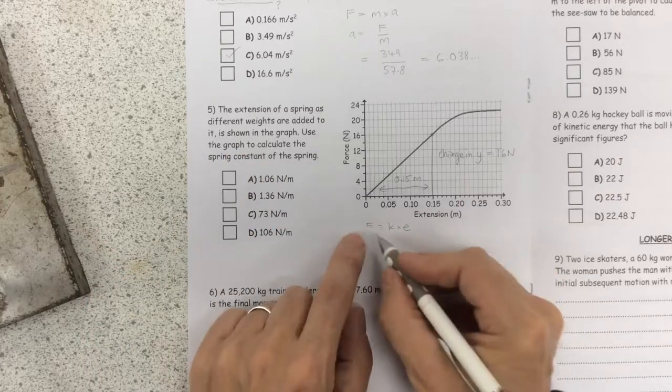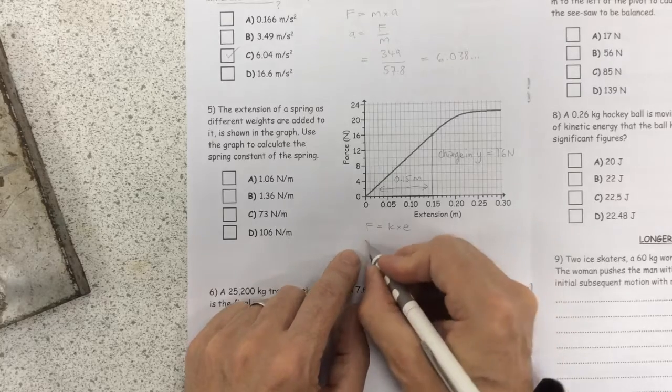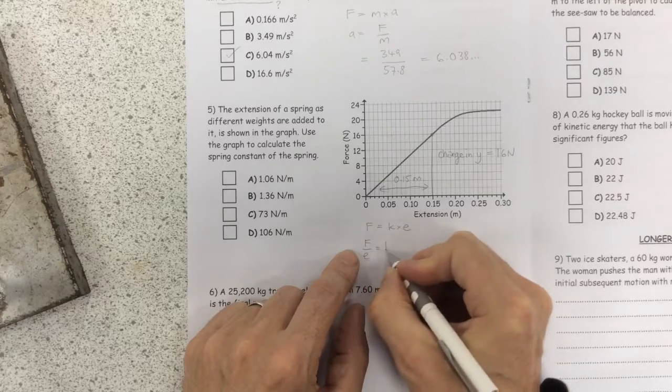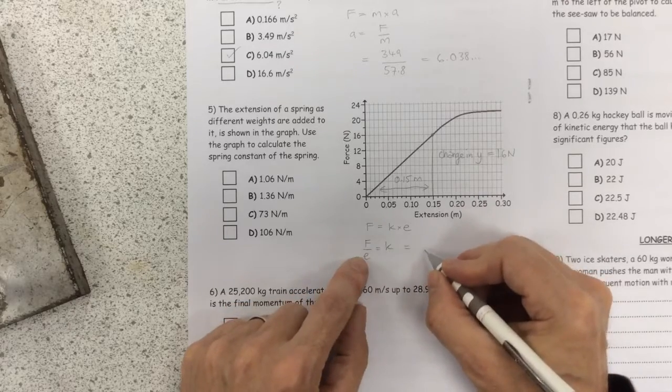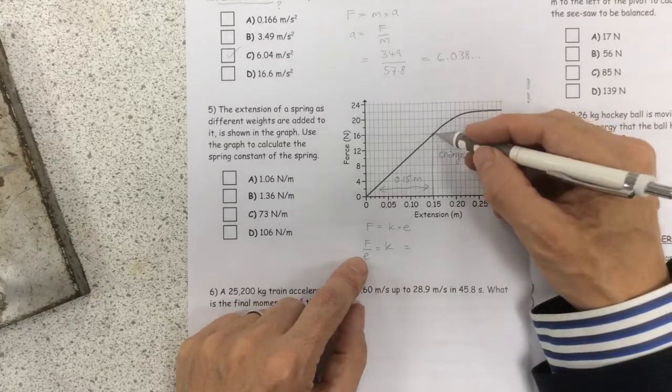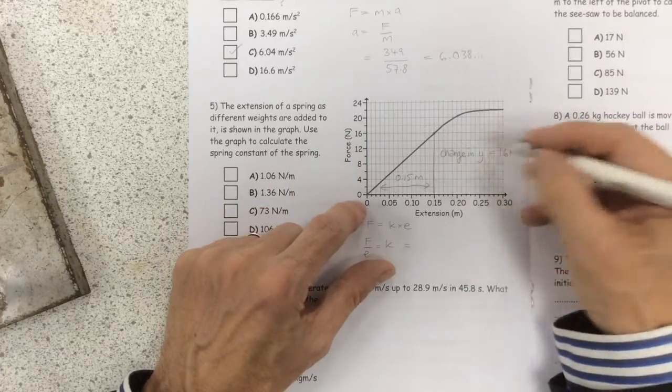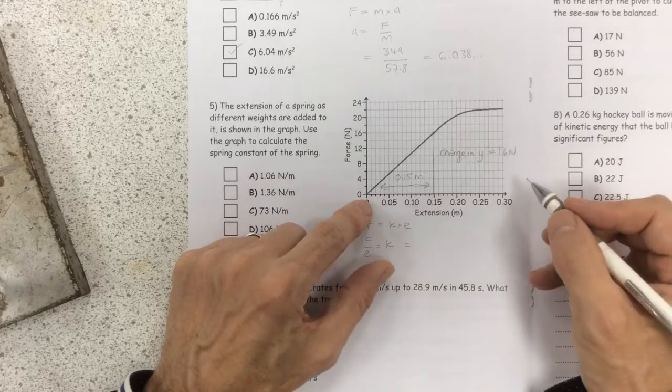So I'm trying to find the spring constant. Rearranging, I've got F equals k times e, so F over e equals k. That equals force divided by extension. You can either just pick 16 or say it's the change in y, because it's the same as for the gradient.